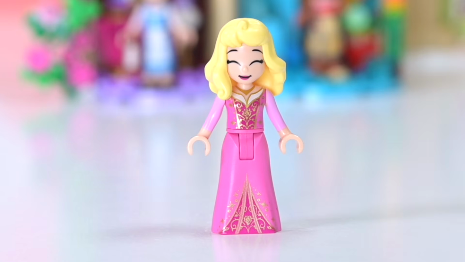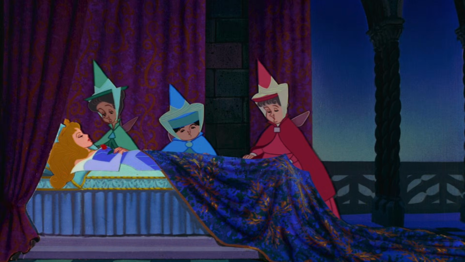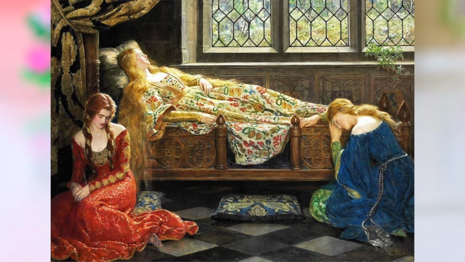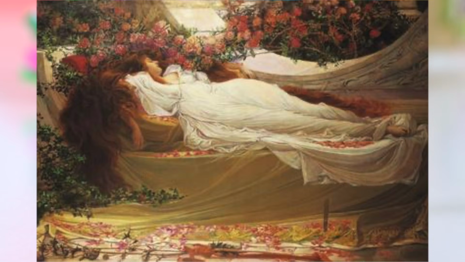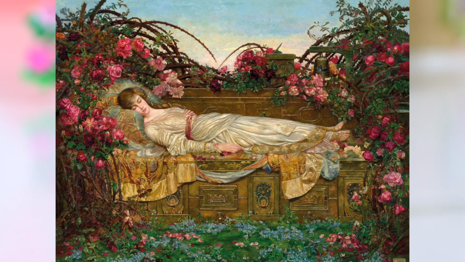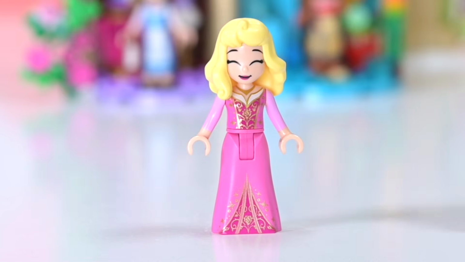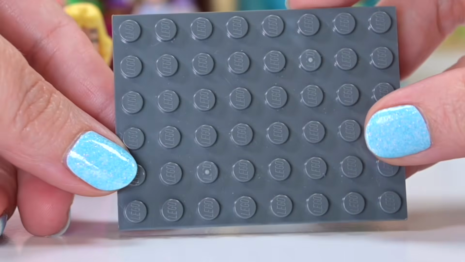Now, before Disney even got to Sleeping Beauty and turned it into their own story, it was a story in its own right, and many artists have taken the imagery for this and made their own versions. And I just think the sleeping version on the bed in a tower surrounded by roses is where we're gonna go, because it's iconic, right?